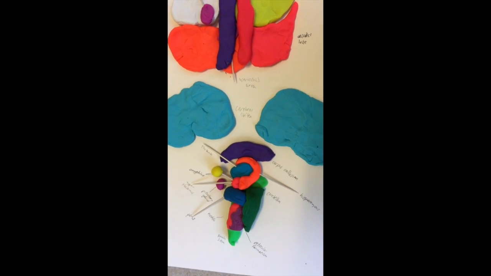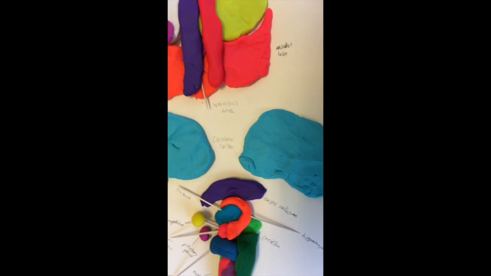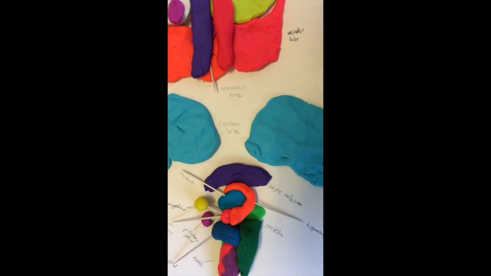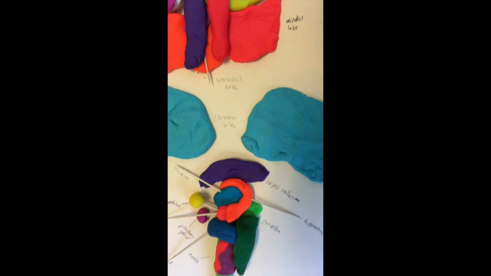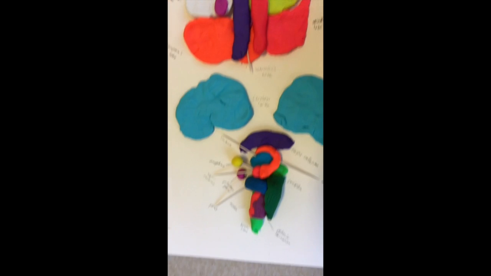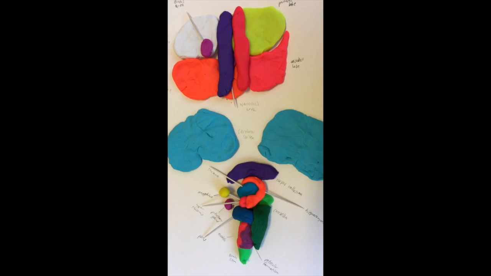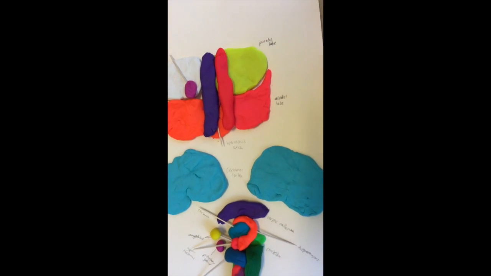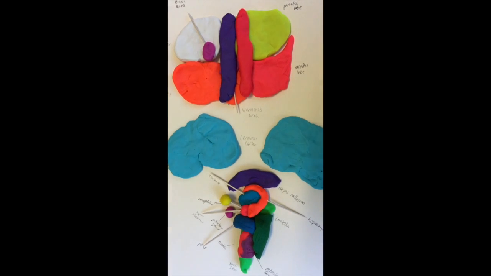So in this part of the brain, we have the pituitary gland. It's a pea-sized gland that's just beneath the hypothalamus that controls growth and regulates the other glands. The amygdala influences fear and aggression, and then the hippocampus is involved in learning and the storage of long-term memories.